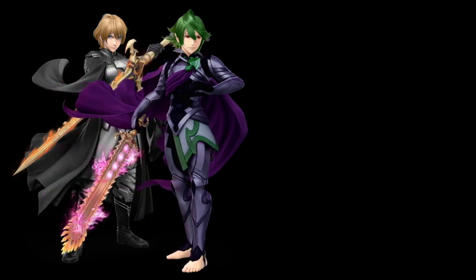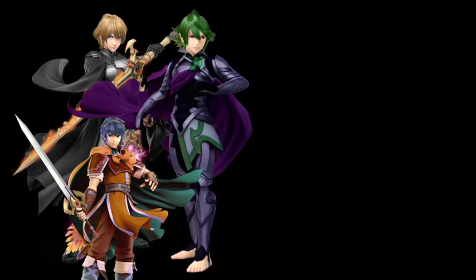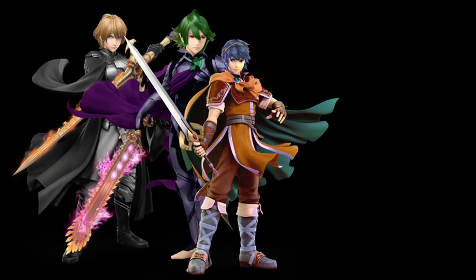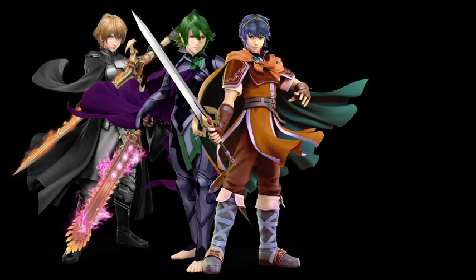Got our corn. Trying to do this as fast as I can. Okay, add source. Browse. I need Marth. And then there's one Marth. And one last source.